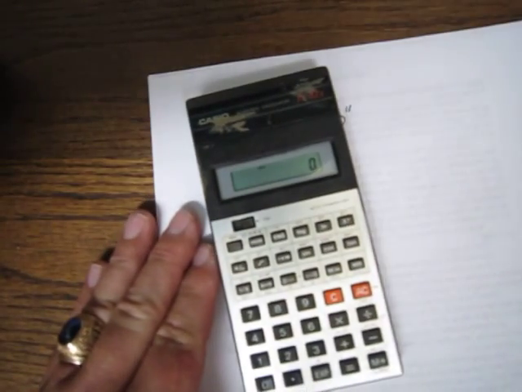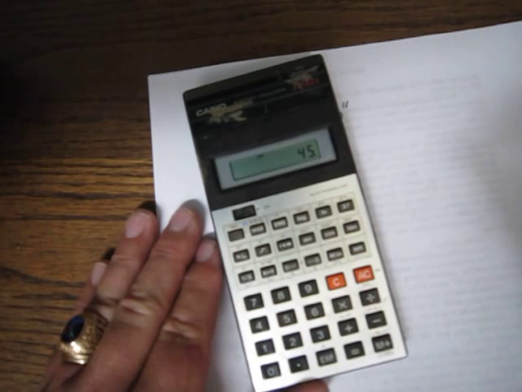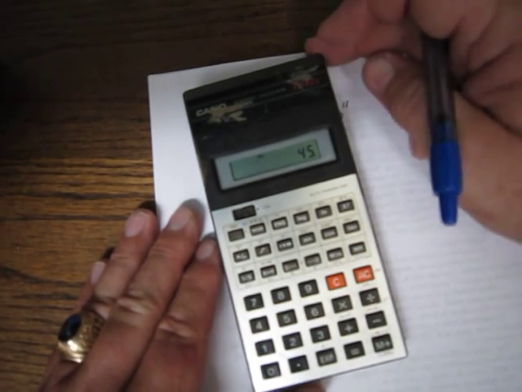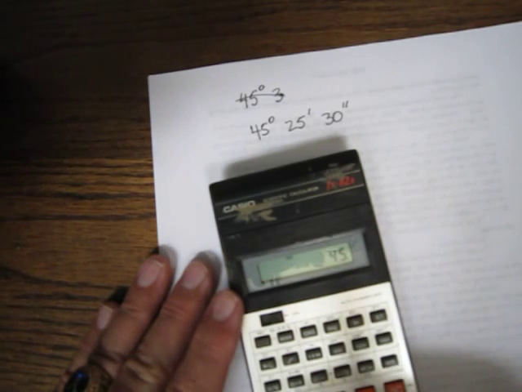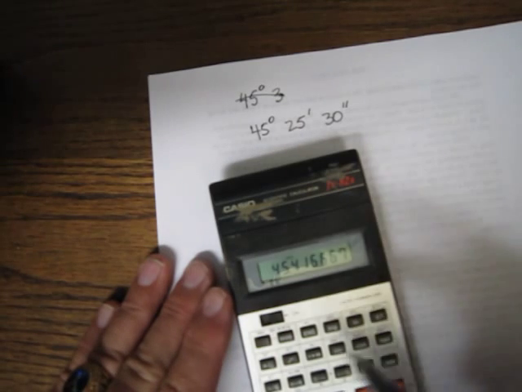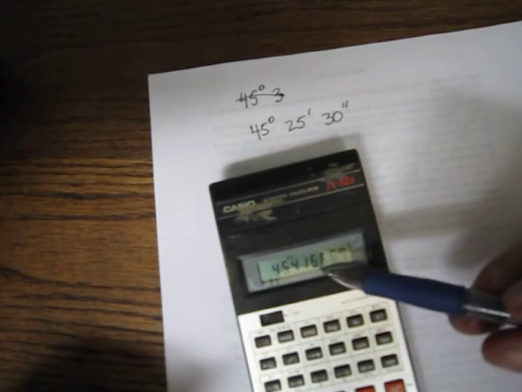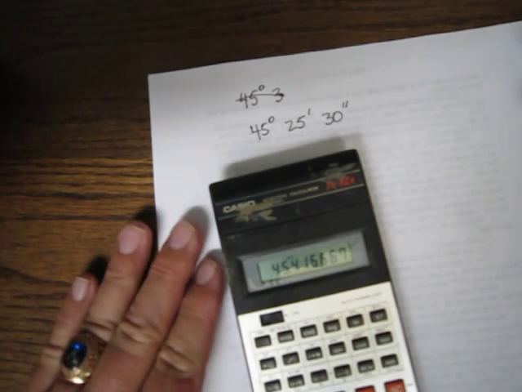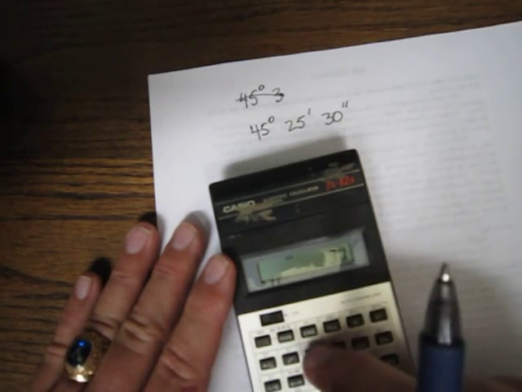Now watch me closely. 45, I push the degree button once. I want 25 minutes. I punch 25, I push it again. Look at all that nonsense it gave me. Well, once again, it automatically converts it to decimals. But don't worry. Then I'm going to put in 30. I put in 30 and I push the button again.